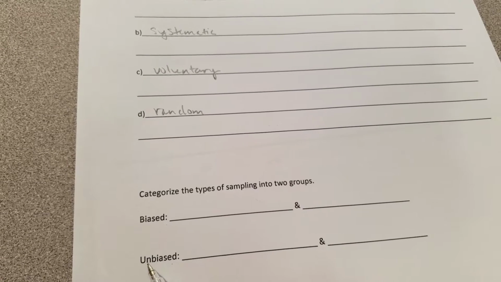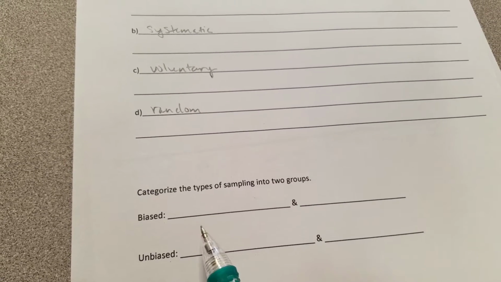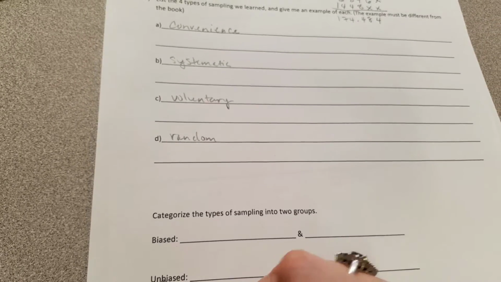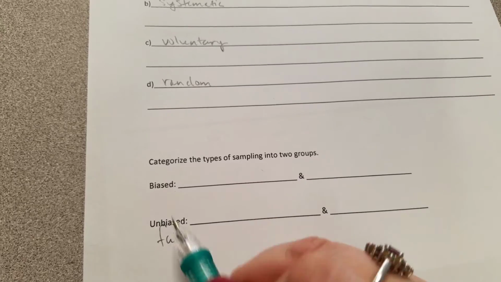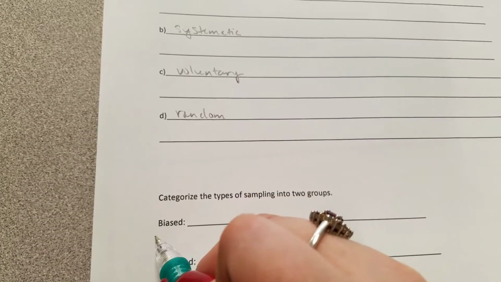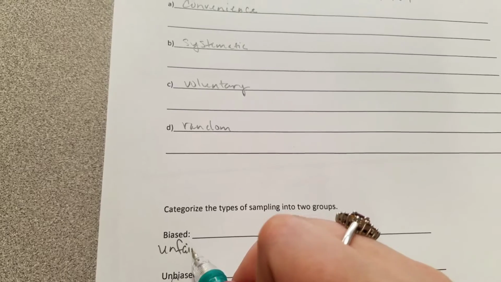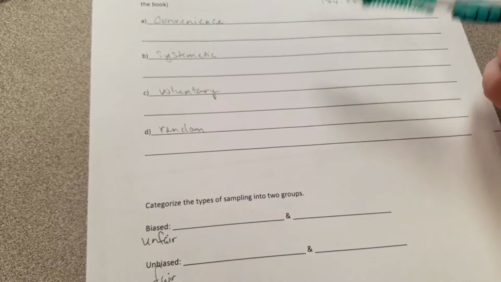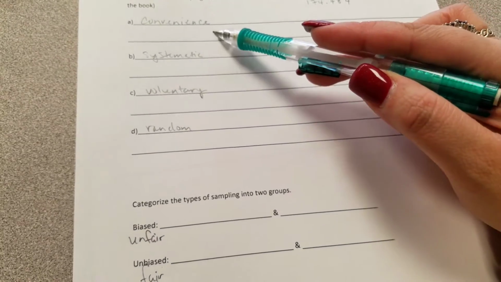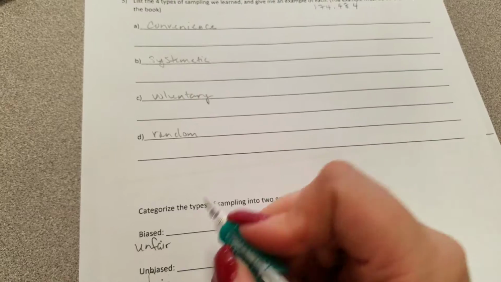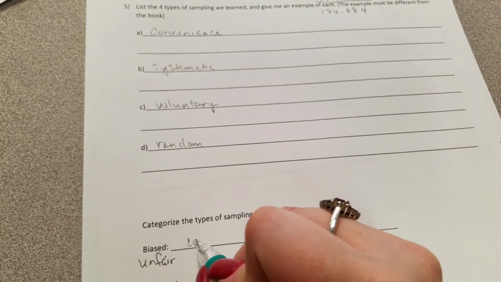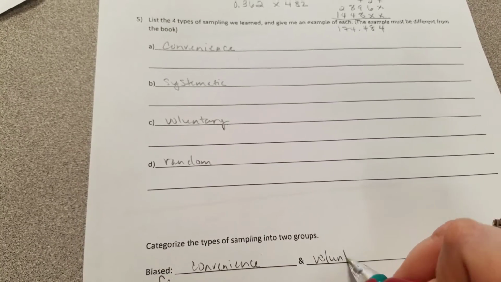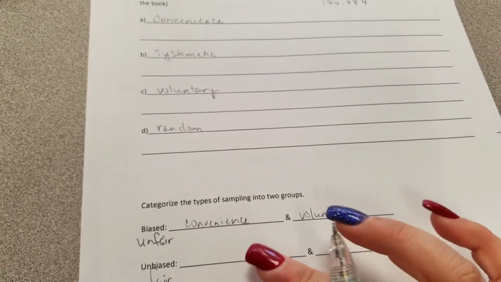Next, I asked you to put them into categories, either biased or unbiased. And remember, I told you to think opposite. It's really either fair or unfair. So unbiased, these are all of the sampling that is fair. Biased, because it doesn't have an un in front, we need to put an un in front. So biased are unfair, the ones that are not going to give us accurate results. So out of all of these right here, convenience and voluntary are actually biased. Those are not fair. Convenience and voluntary. And then, of course, the other two are fair.